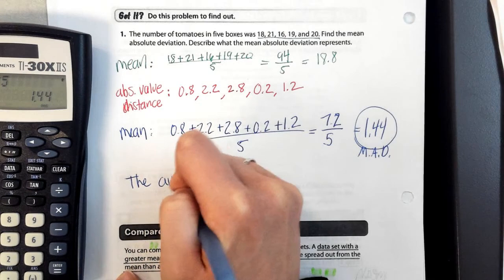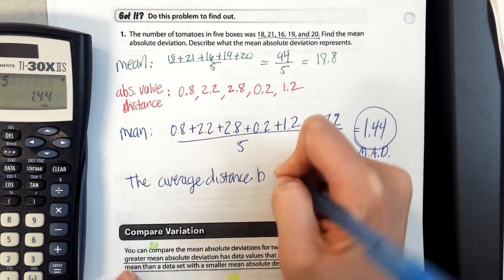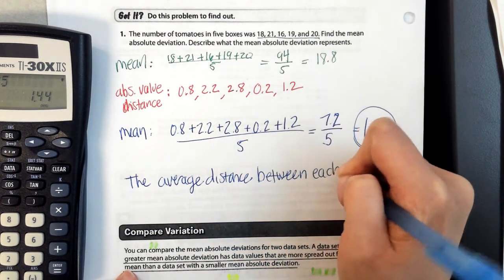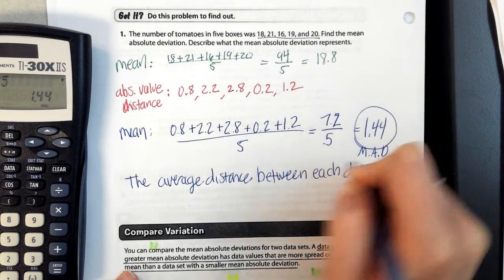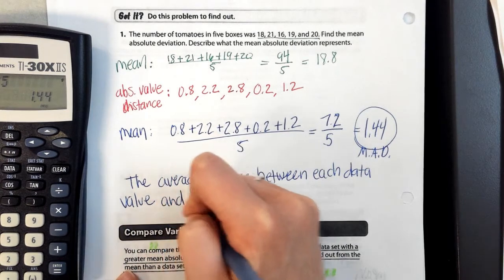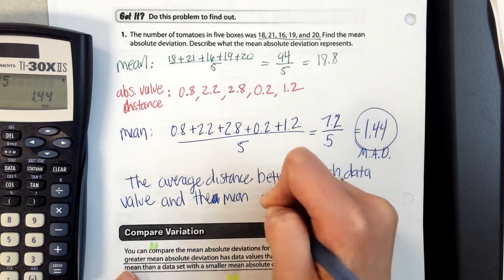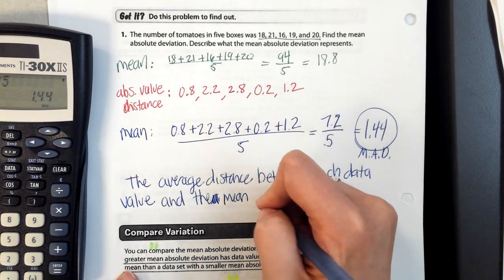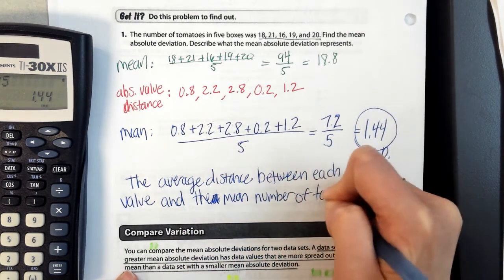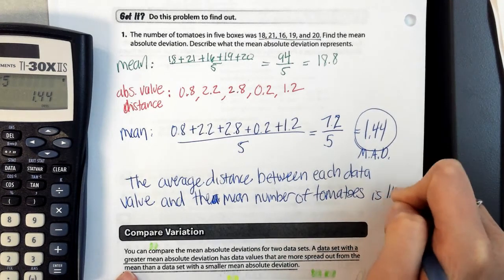The average distance between each data value or data point and the mean, and in this case the mean's talking about the mean number of tomatoes, is 1.44.